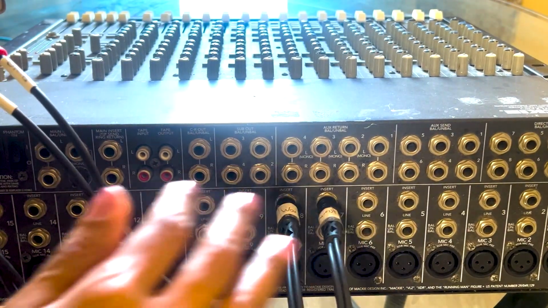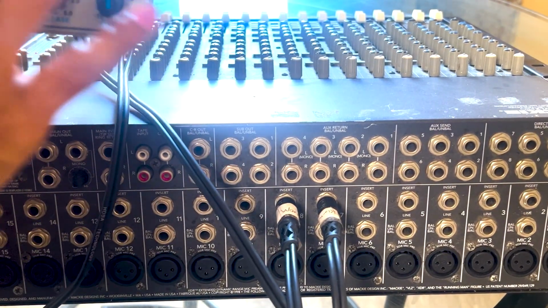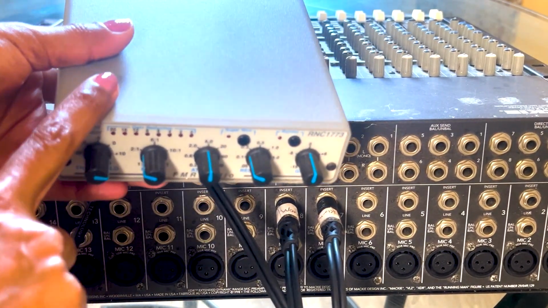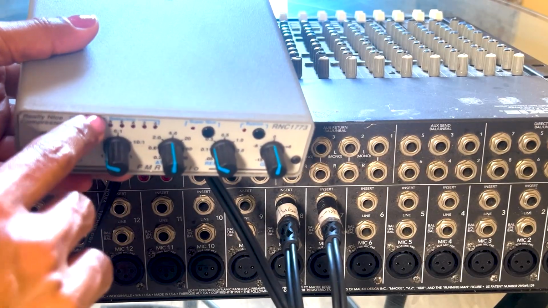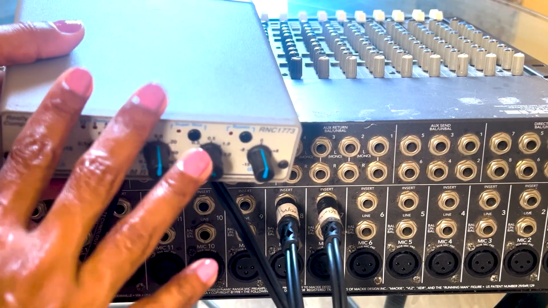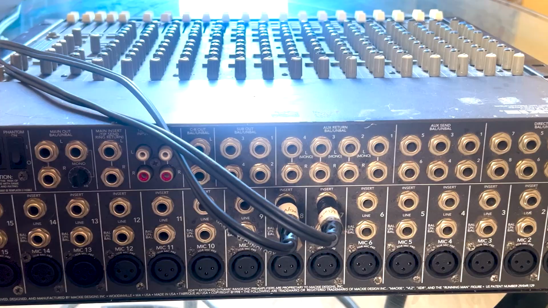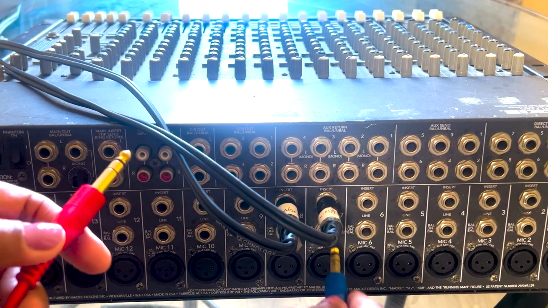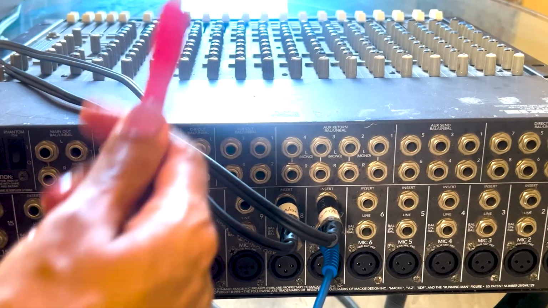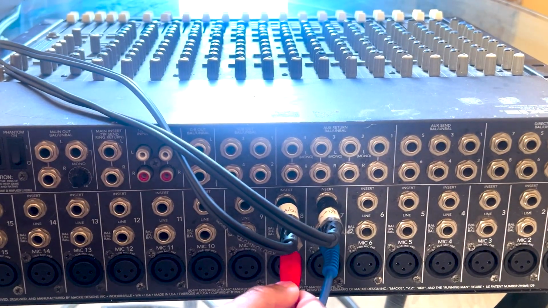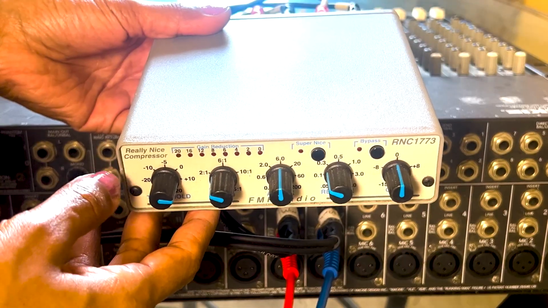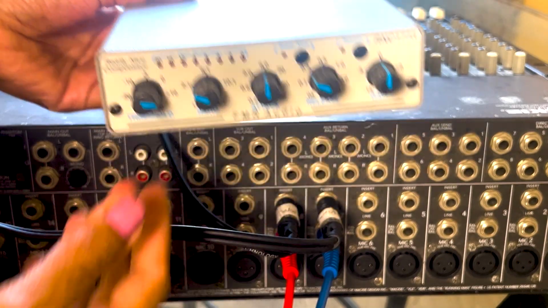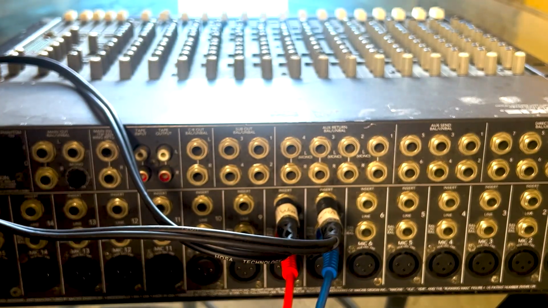So now anything that I do on this compressor will be acting as an insert and affecting whatever the track is. So for example, if I was connecting to my DAW and I was doing left and right on the DAW, anything I do is going to be affected by this compressor using these tracks. So that is one way.